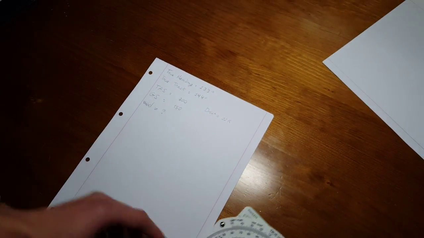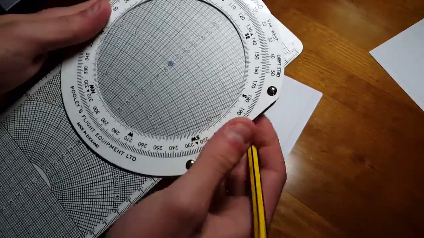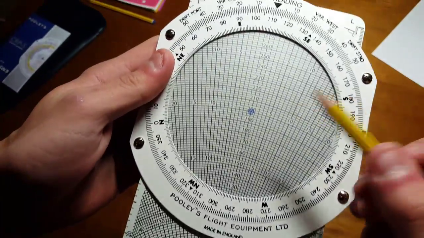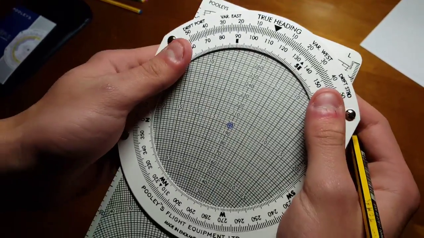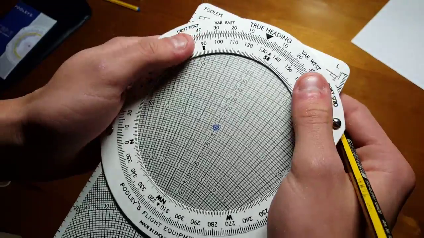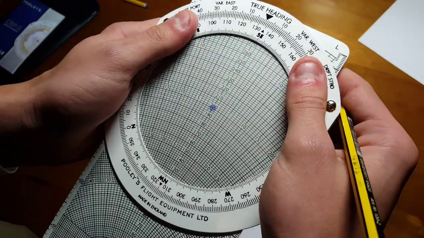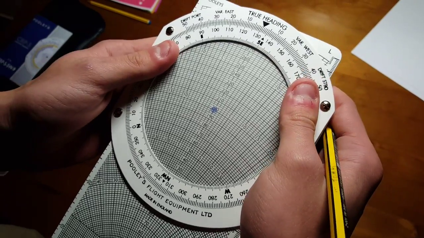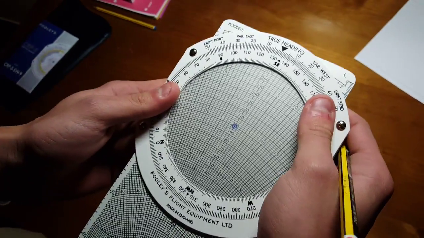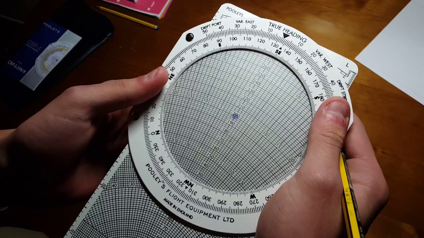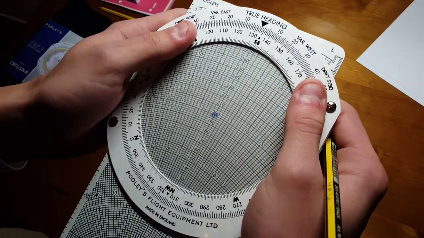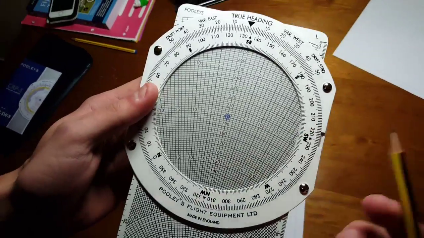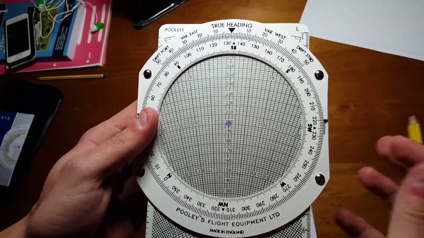So now we will align the TAS, the center of the CRP-5, with 200 TAS, just like that. And we will put the heading to 133, our true heading. True heading pairs with TAS, and true track pairs with ground speed. You can put them both, but the way I'm going to do it, I put the center on the TAS, and then I put the true heading. So the true heading will be 133 up here, and we have the TAS in the center.